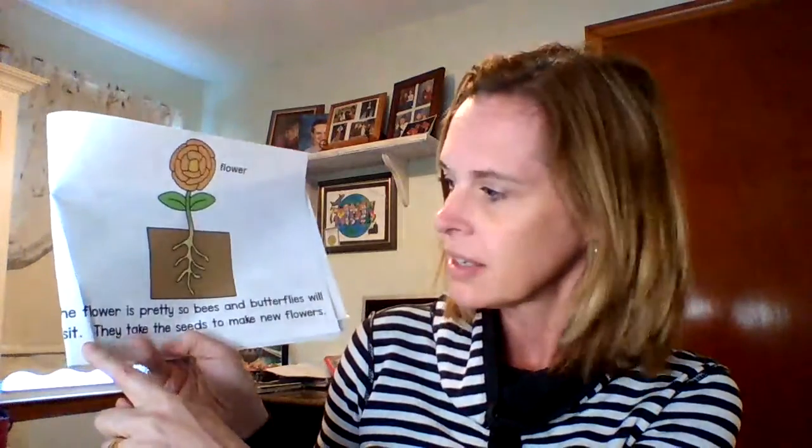Flower. The flower is pretty, so bees and butterflies will sit on it. They take the seeds to make new flowers. So the flower is pretty because it wants bees and butterflies to come. The bees will come and get the nectar and the pollen and help other plants grow. We learned about that from Mrs. Watt at the apple farm. And the bees will get to make honey from that.